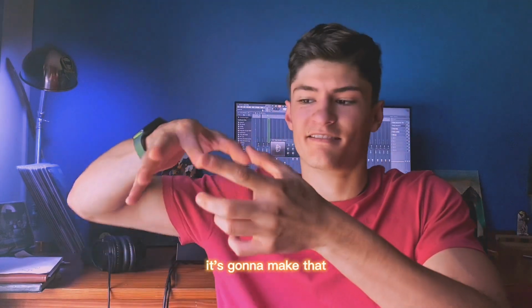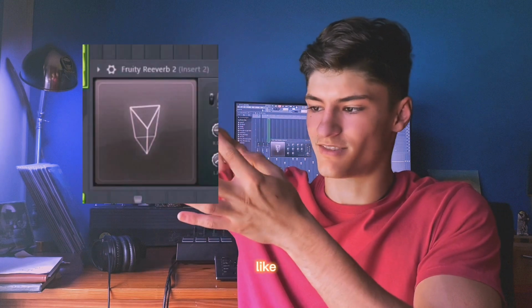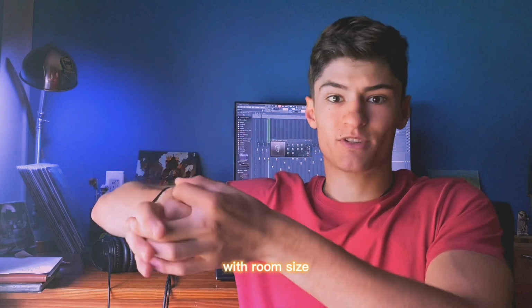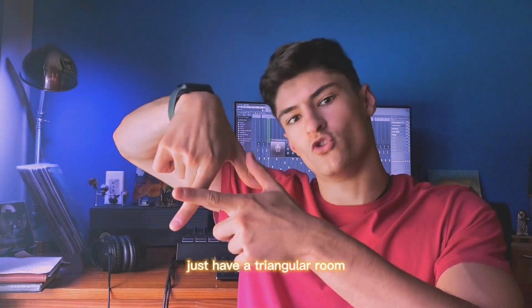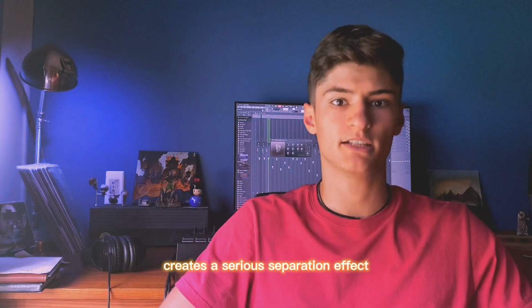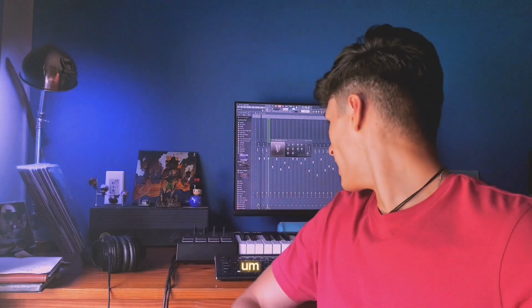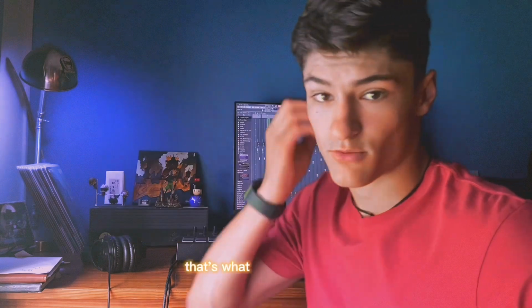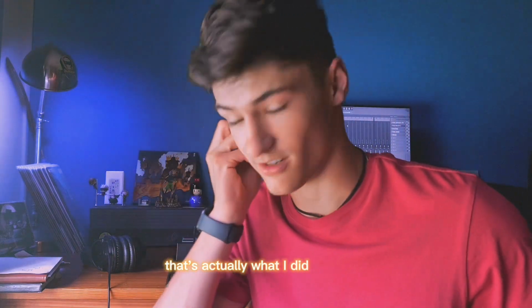Nothing, like whatever shape you've got on the screen is just going to get smaller. With room size, you want to just kill it. So just have a triangular room. It creates this weird bounce, creates a stereo separation effect. Super cool, try it. Yeah, that's what I did with reverb.